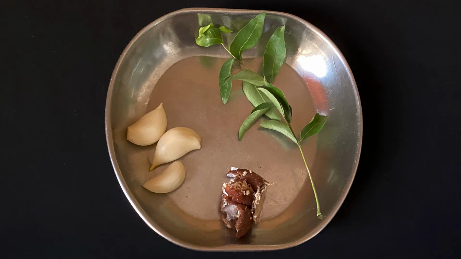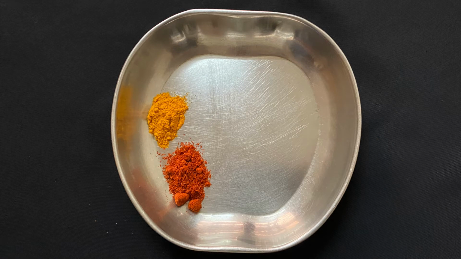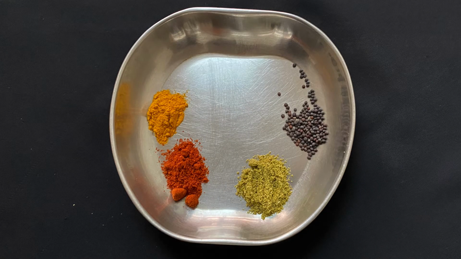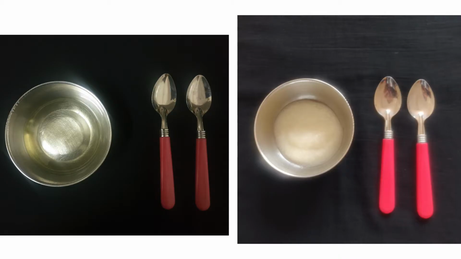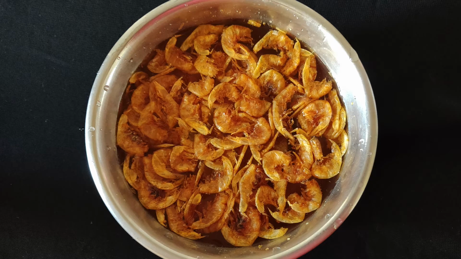The spices needed for this recipe are 1/4 teaspoon turmeric powder, half teaspoon red chili powder, half teaspoon coriander powder, half teaspoon mustard seeds. You will need 2 teaspoons of oil or ghee and salt according to taste. Procedure: soak the dried shrimp in water for 15 minutes.